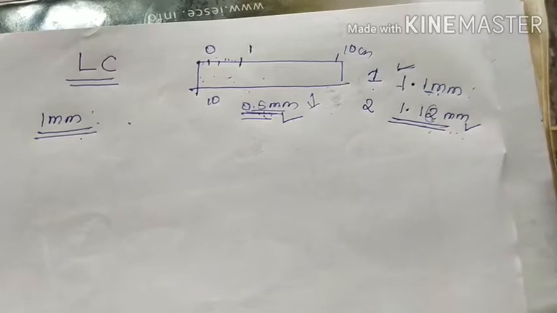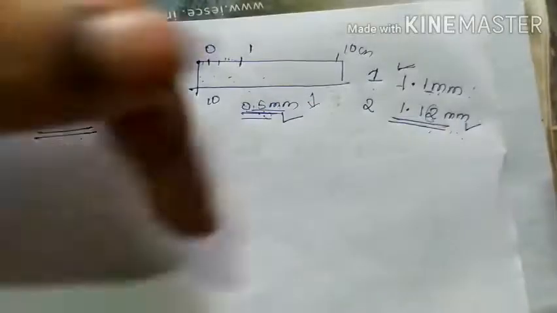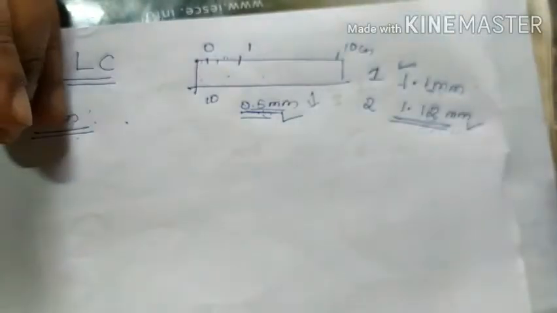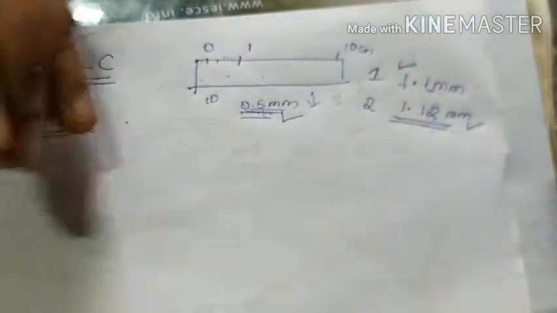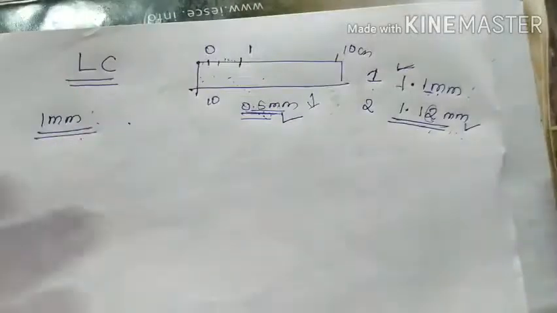This much clear? Now I'm just going to brush up. How many types of errors are there? Systematic errors, random errors, least count errors. Systematic errors are those errors which can be predicted and hence can be eliminated. Right, and the example I told you about is zero error.